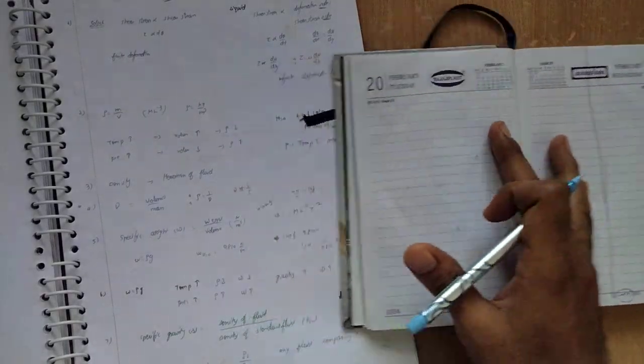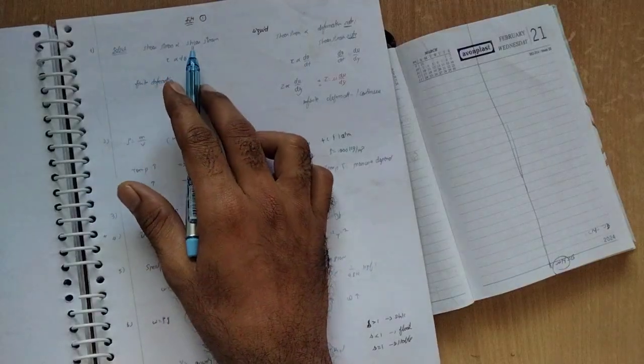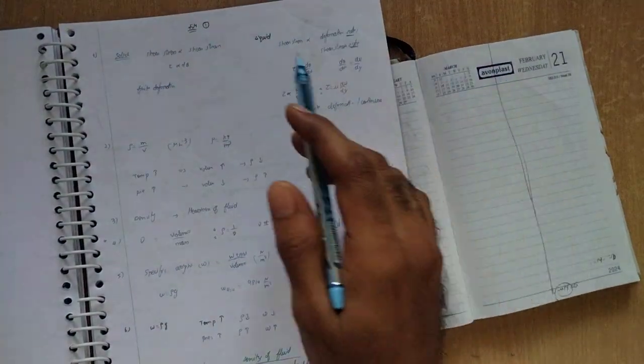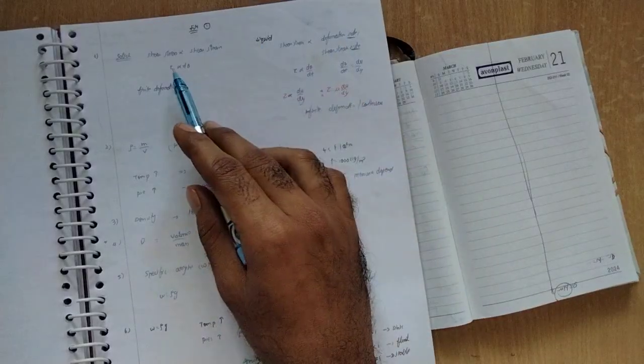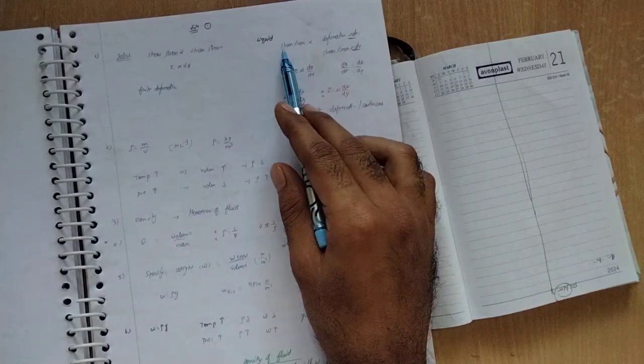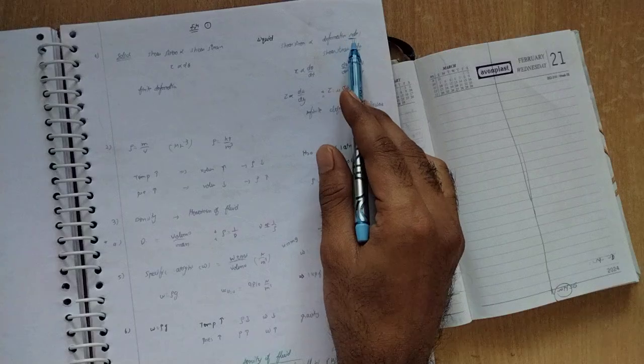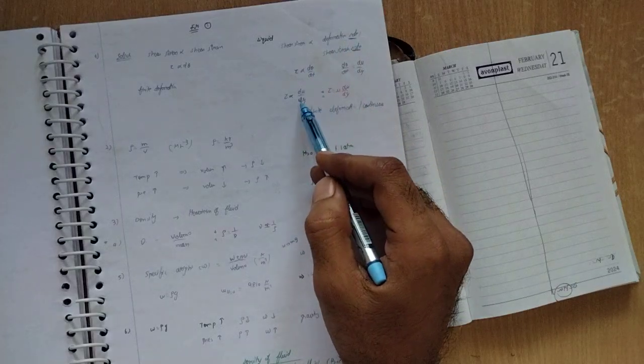Fluid mechanics. In a solid, shear stress is directly proportional to shear strain. Guys, this is only a revision, so quickly we will just cover each and everything. So tau is directly proportional to d theta, and in a liquid, shear stress is directly proportional to deformation rate, d theta by dt or du by dy.